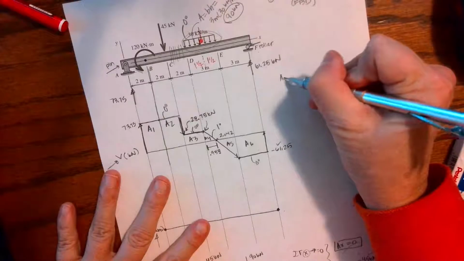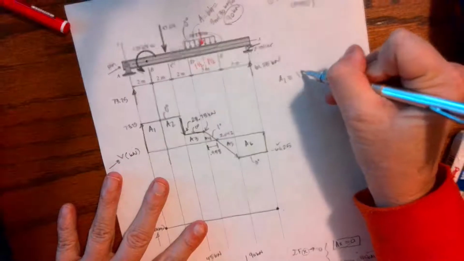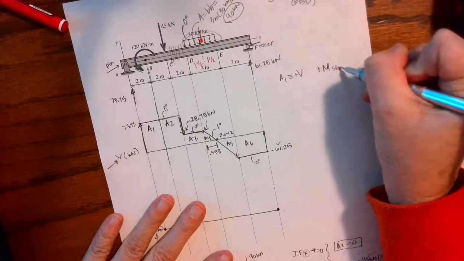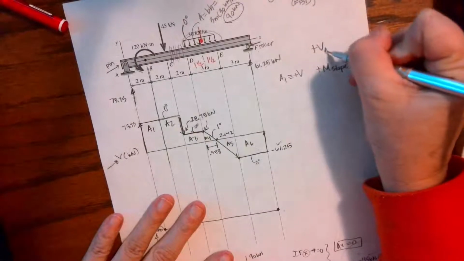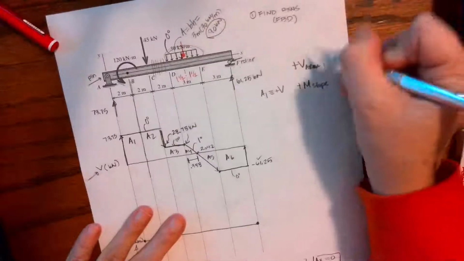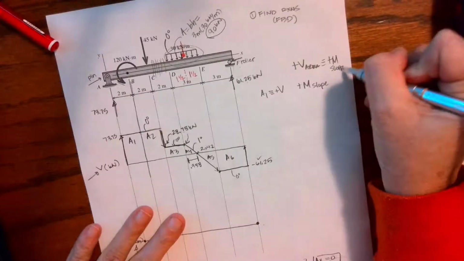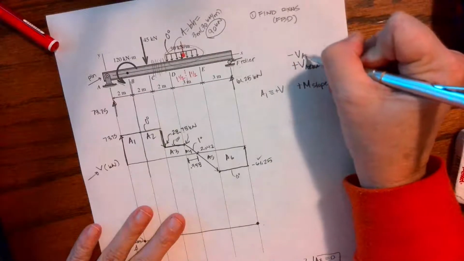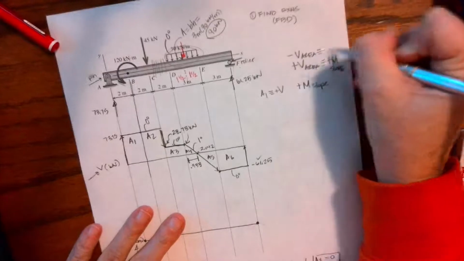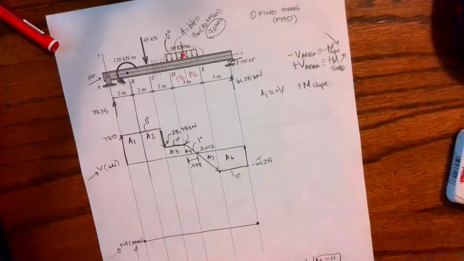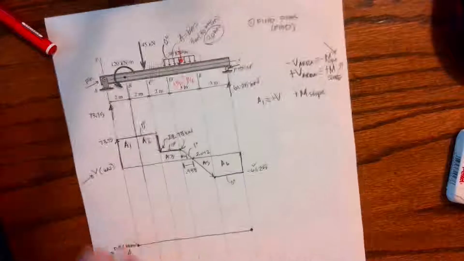Okay. So now what I'm going to be doing is area 1. I know that area 1 is a positive shear. It's a positive, so I'm going to have a positive moment slope. So remember, where I have positive shear area, I'm going to have positive moment slope. Where I have negative shear area, I'm going to have negative moment slope. What does that mean? Negative slope, positive slope. It doesn't mean it's a positive moment or a negative moment. It just means we're moving up or we're moving down.